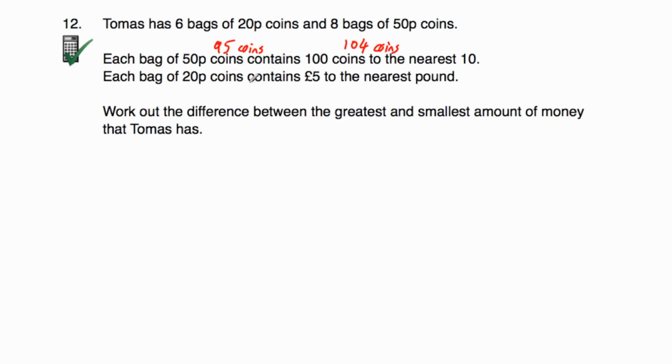And each 20p bag contains £5 to the nearest pound. So the lowest amount of money could be £4.50, and the greatest possible amount of money would be £5.49, because £5.50 would round up to be £6, and £4.50 would be the lowest possible number that would round up to be £5. So that's how much money he could have in 20p's in each of the bags to the nearest pound. And the question says, work out the difference between the greatest and smallest amount of money that Thomas could have.